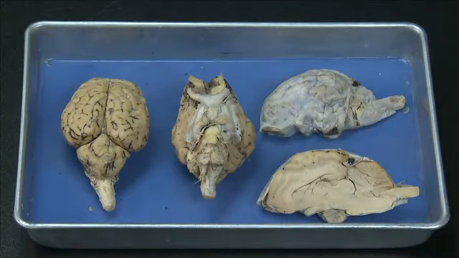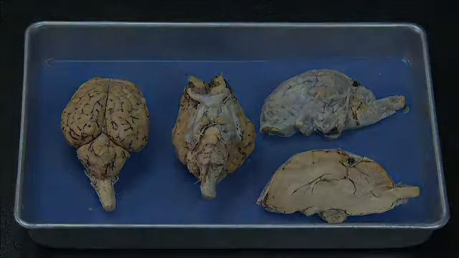This concludes the demonstration of the dissection of the sheep brain. Please be sure to dissect the real sheep brain in the lab, and if you have questions, ask your lab instructor for guidance.